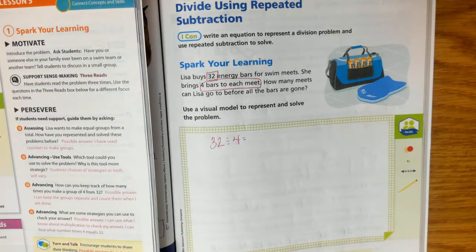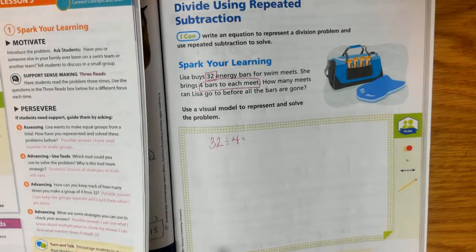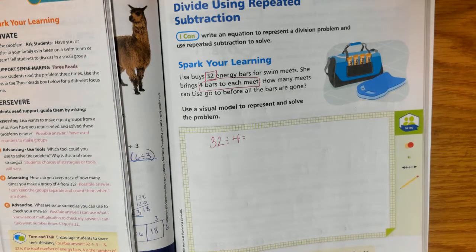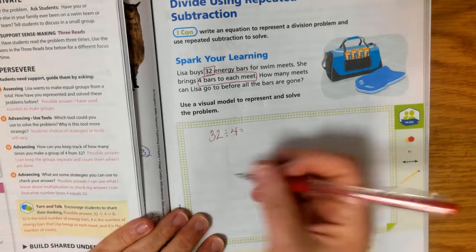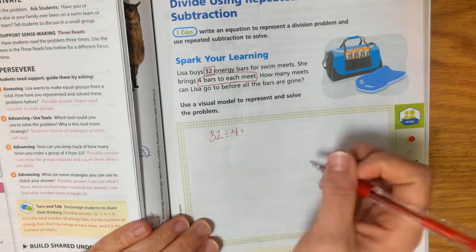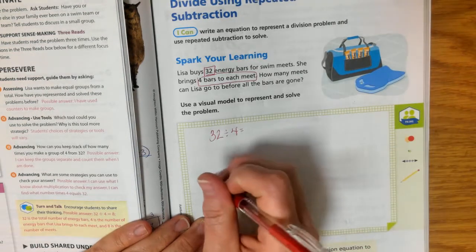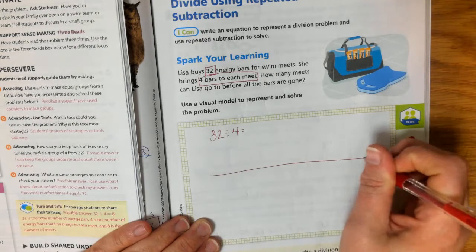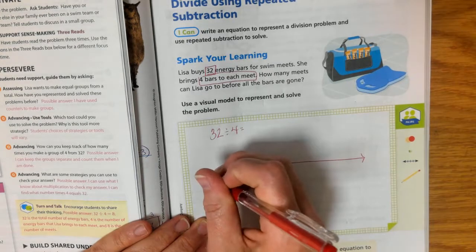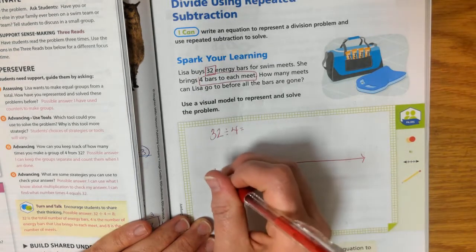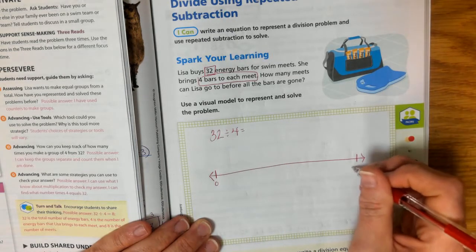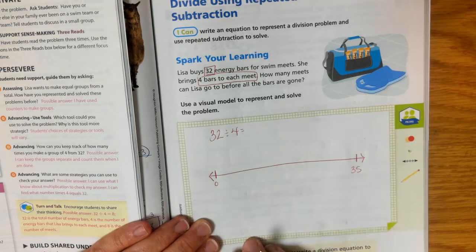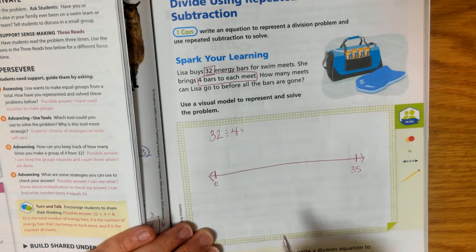But let's just think about this in a visual model type of way. How could we show this if I had a number line? If I started with 0, and I'm going to end with like 35, because I should end farther right past that.